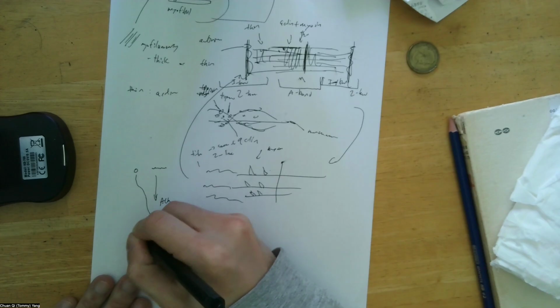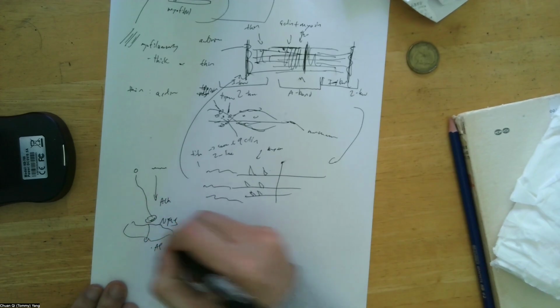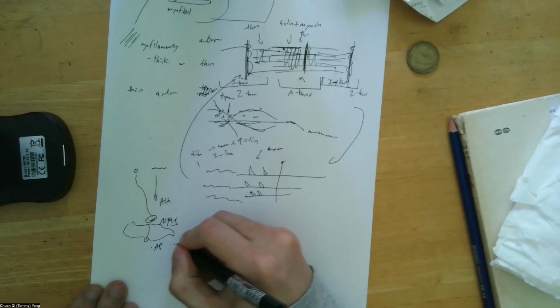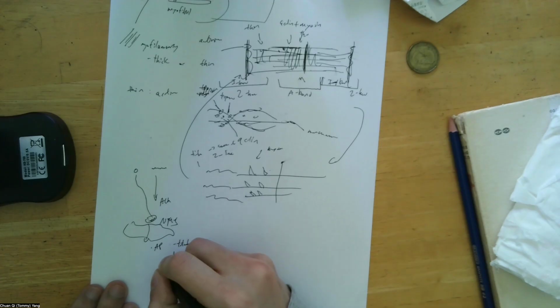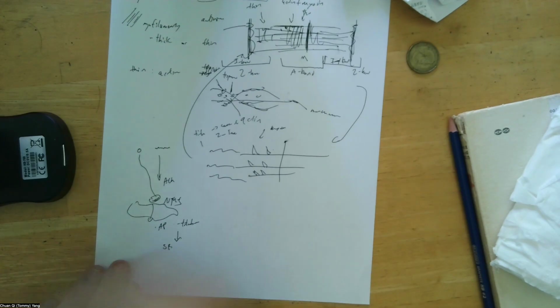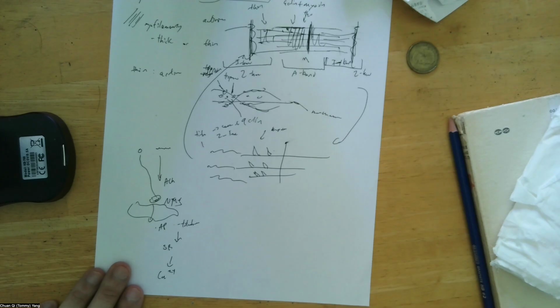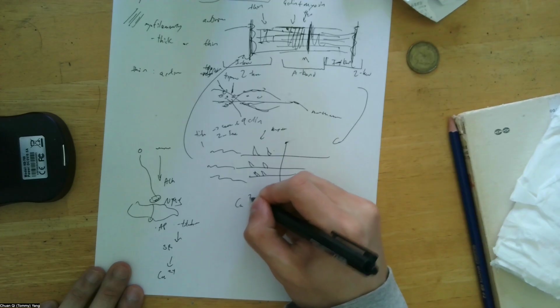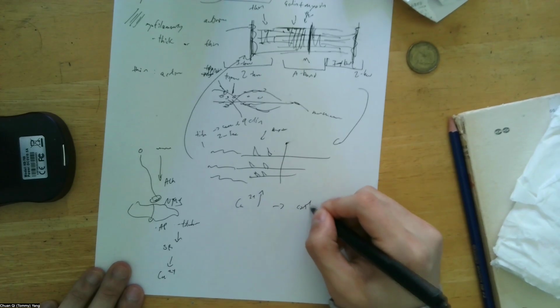Upon entering the NMJ, it's going to trigger an action potential from the T tubules. This action potential is brought to the sarcoplasmic reticulum, and then the SR releases calcium into the muscle. After calcium levels increase in the muscle, you will start to contract.